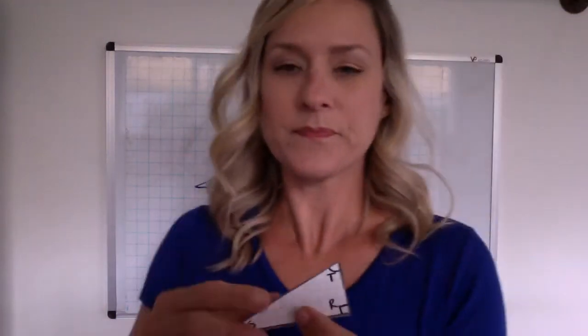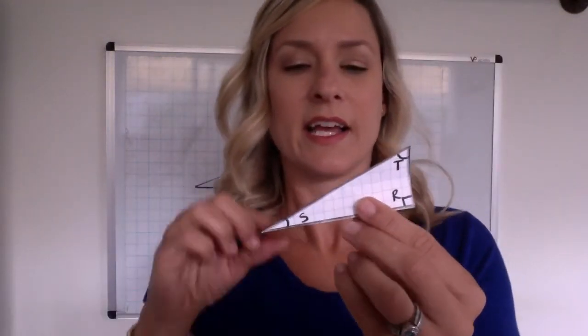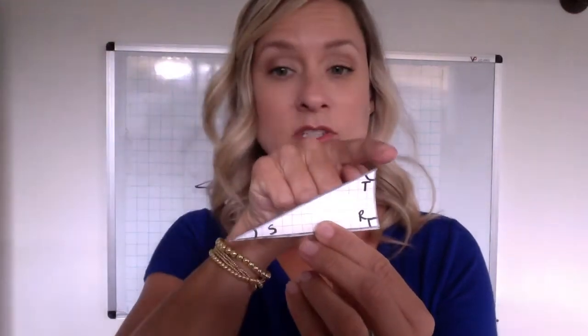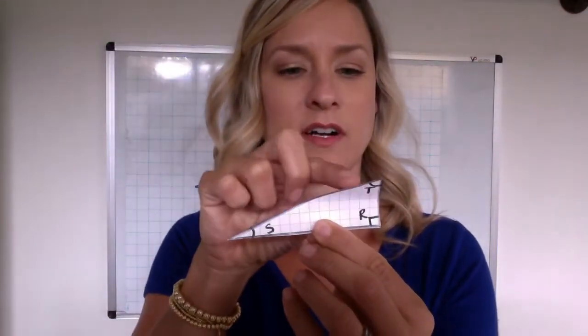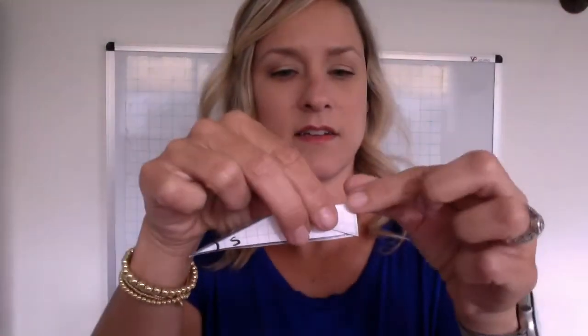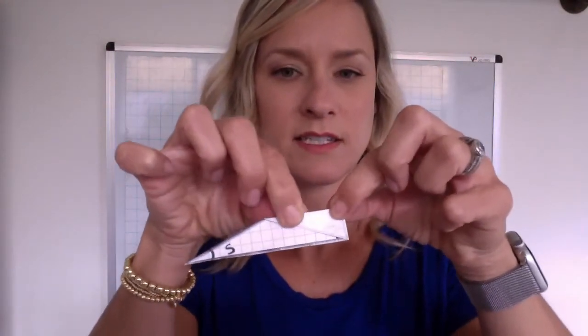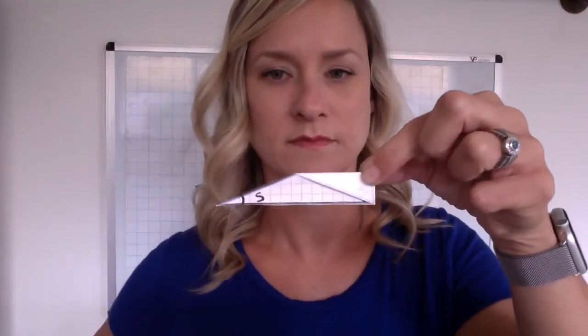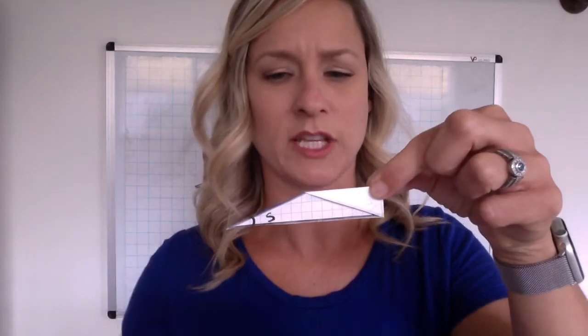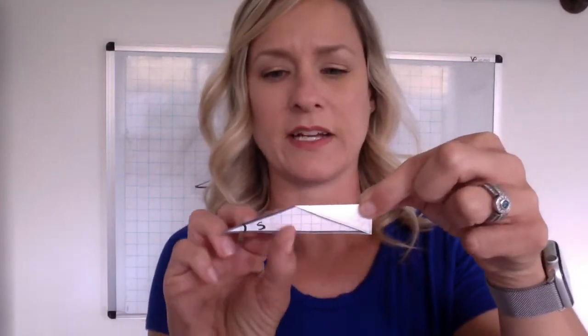And then check this out, you guys. I'm going to fold angle T down to angle R. See that? Okay, watch this. I'm going to fold angle S in.